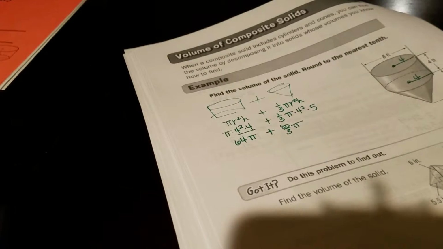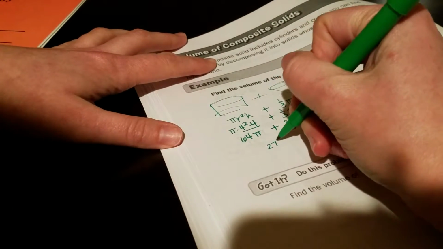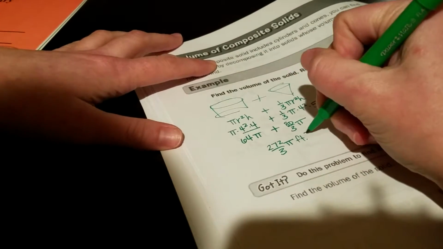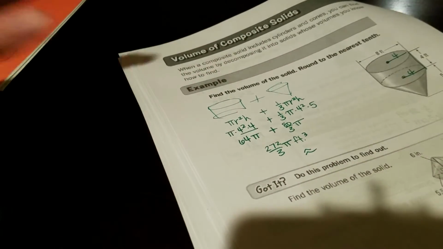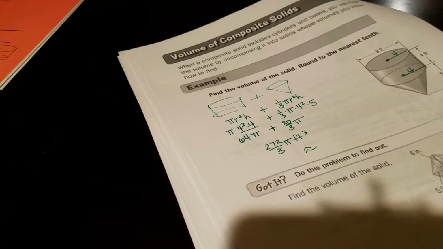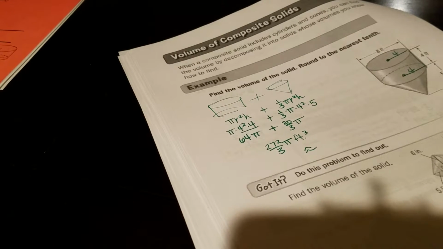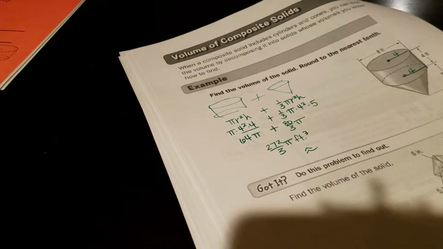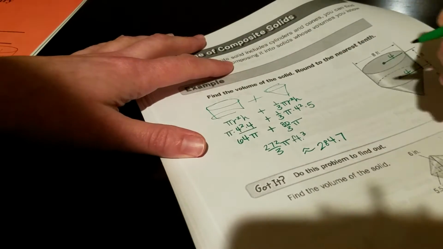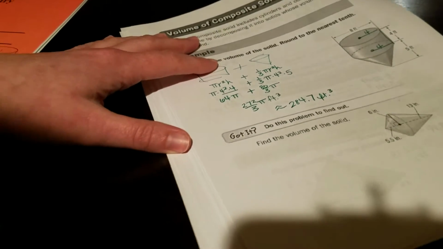So if we have 80 plus 64, we're going to end up with 272 pi, and that's going to be cubic feet, which we can say is about 284.7 cubic feet if we're rounding to the nearest tenth.